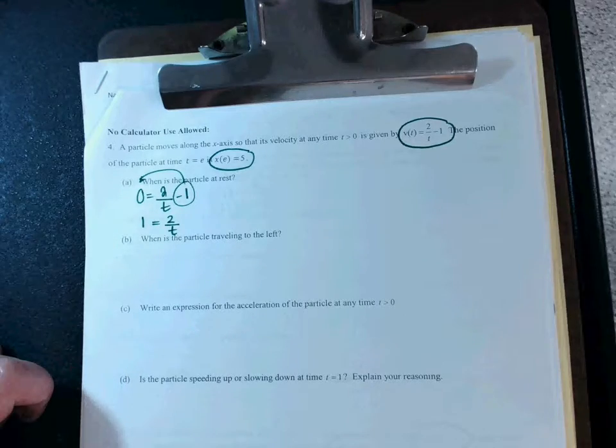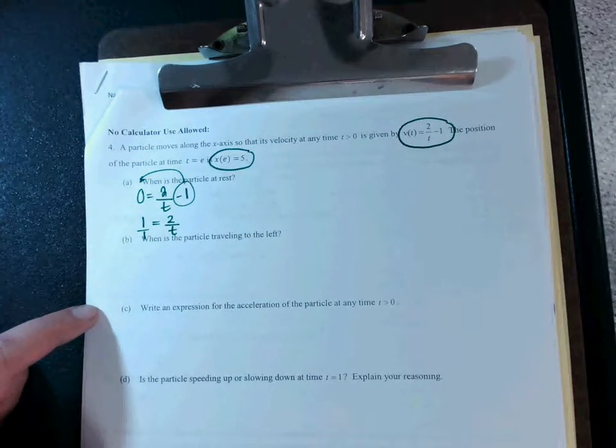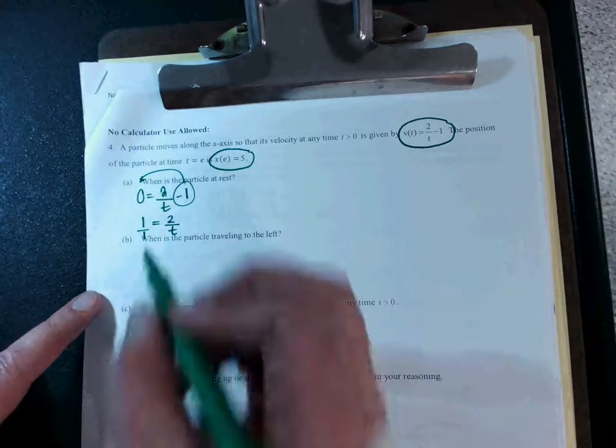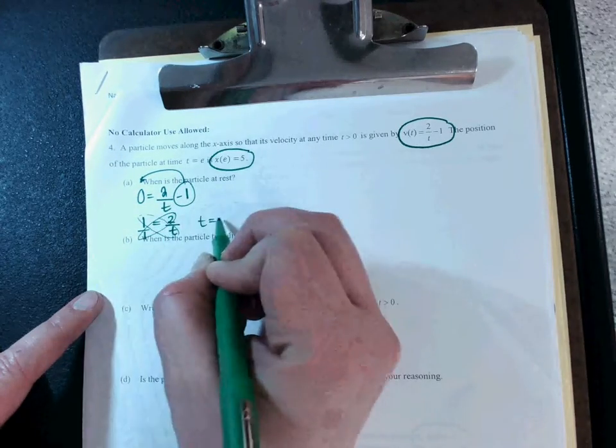From here, I'm going to cross multiply. What is 1 the same as if it was a fraction? 1 over 1. And then I'm going to cross multiply. So, 1 times t is t. 1 times 2 is 2.